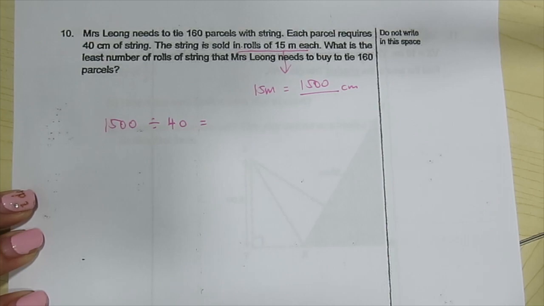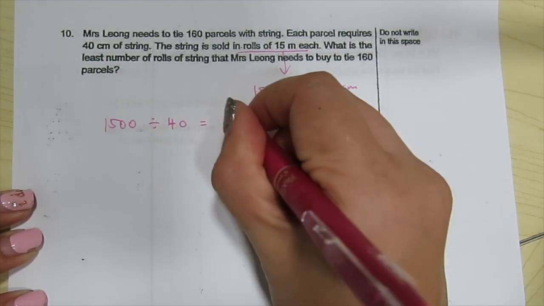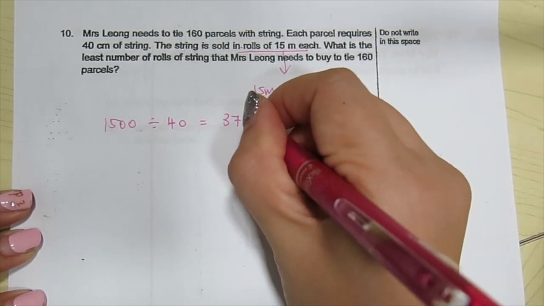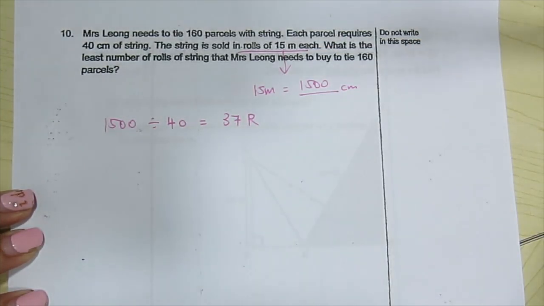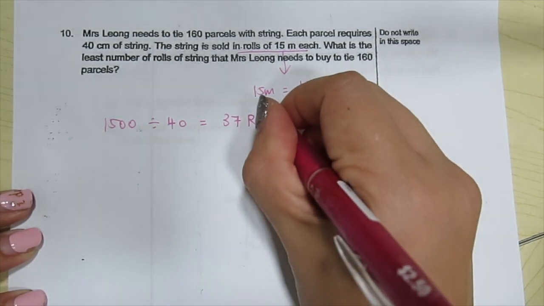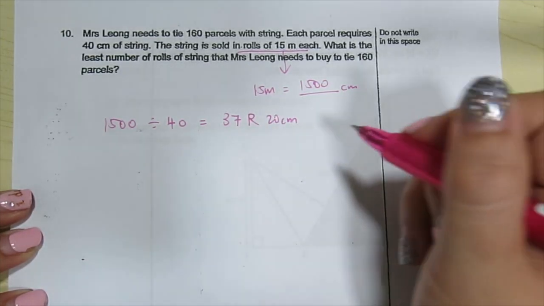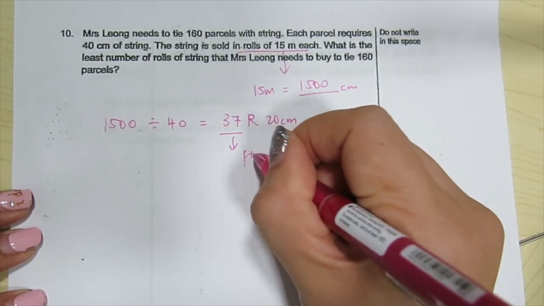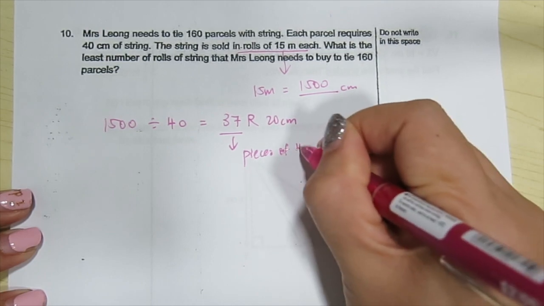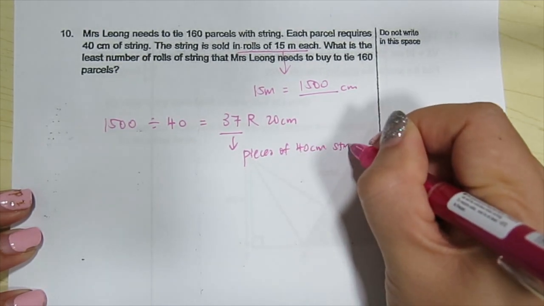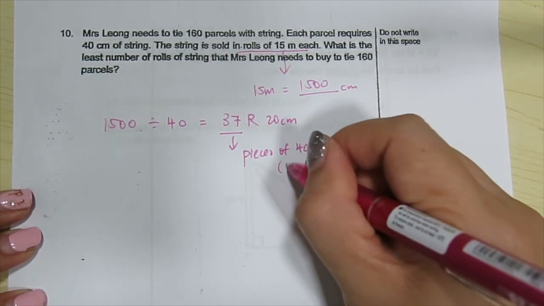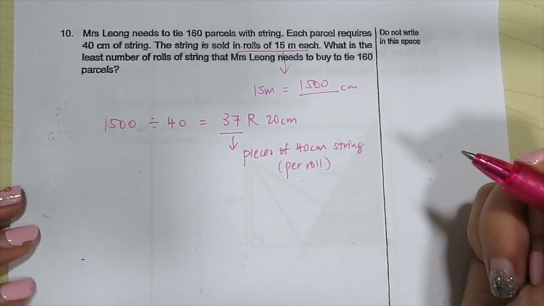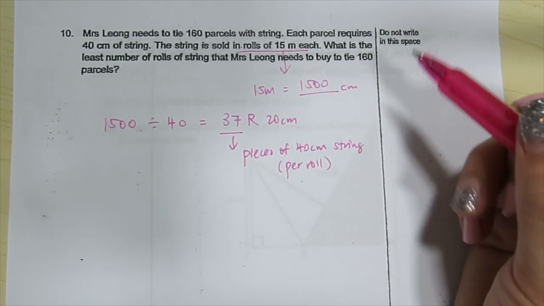So if we divide, 37, there's a remainder of 20 cm. So 37 pieces of 40 cm string. This is per roll.